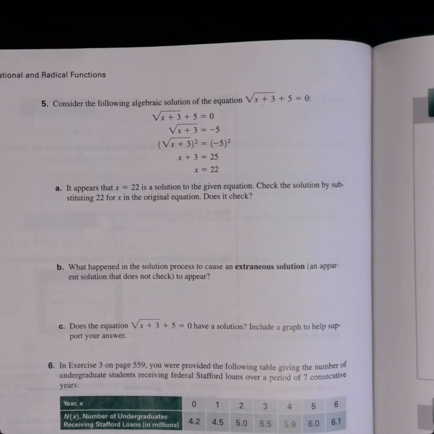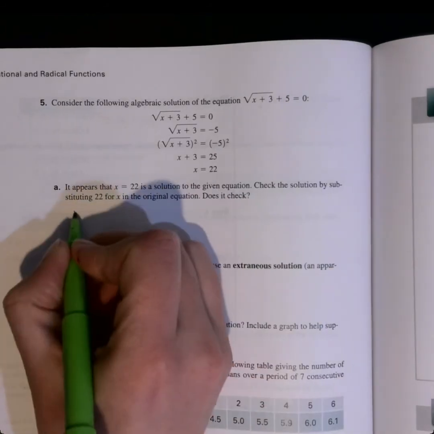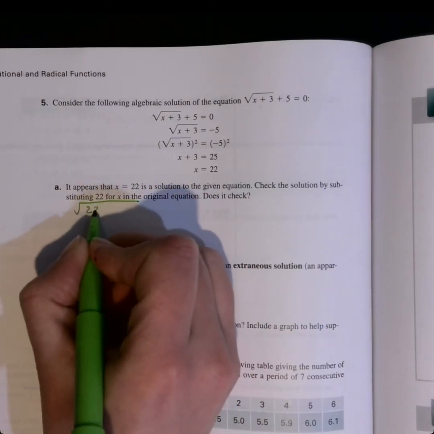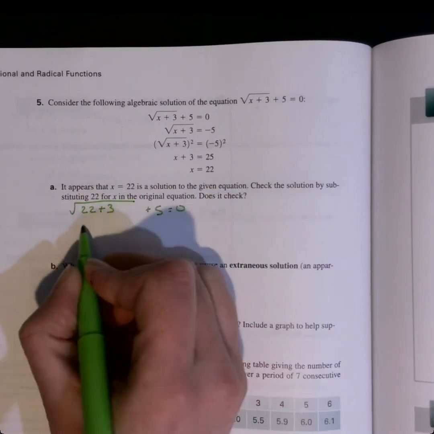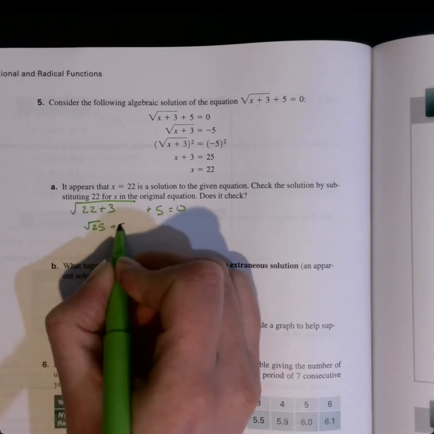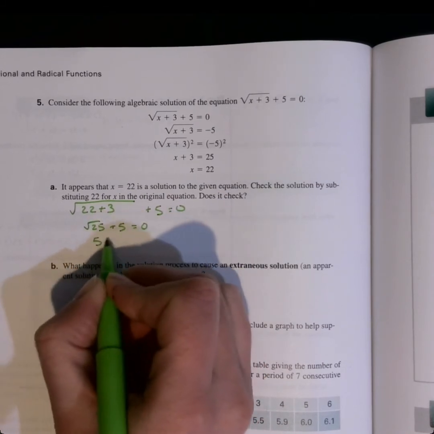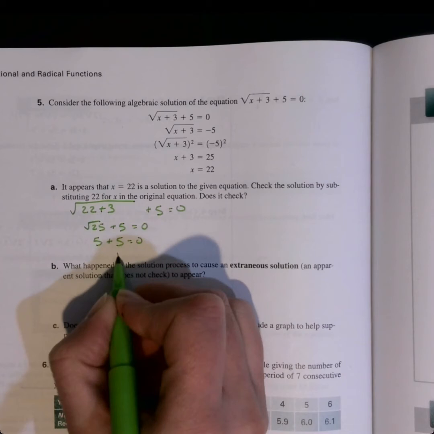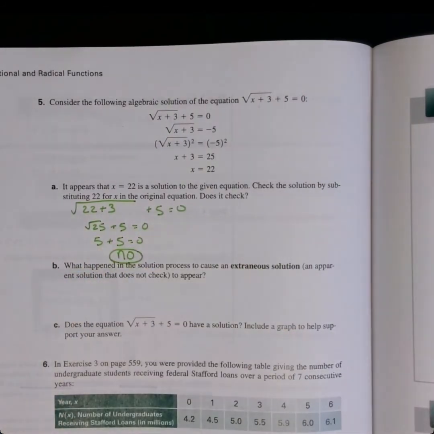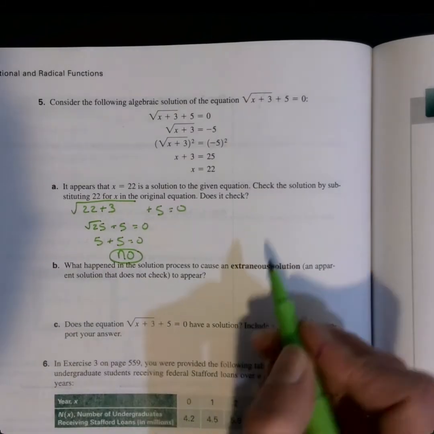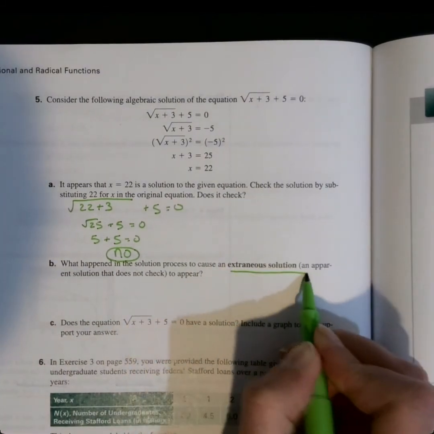All right, so in the original, if I have the square root of 22 plus 3 plus 5 equals 0, that's the square root of 25 plus 5 equals 0, that's 5 plus 5 equals 0, and that's no, not true. And so when this happens, the solution is going to be extraneous.